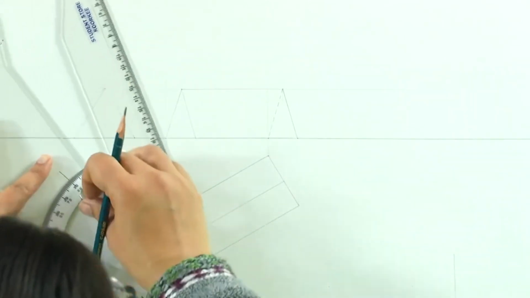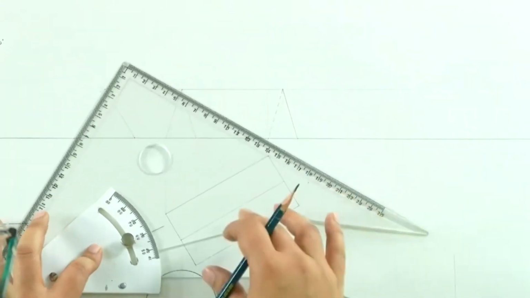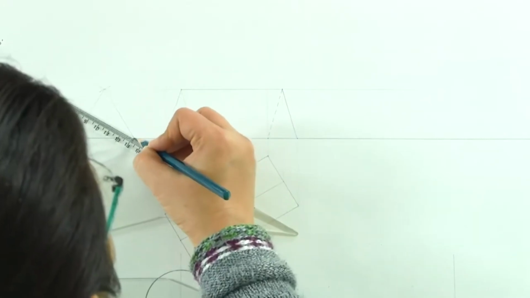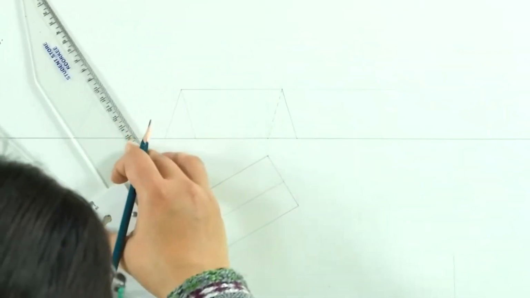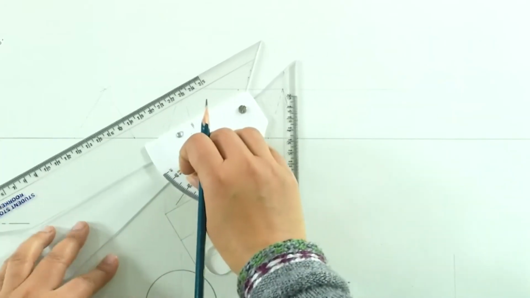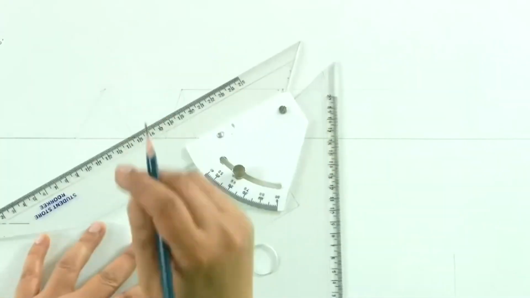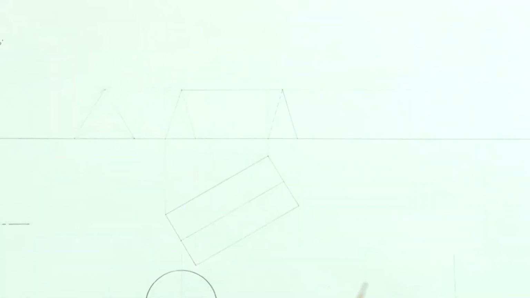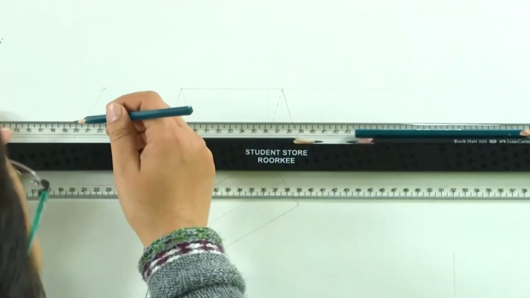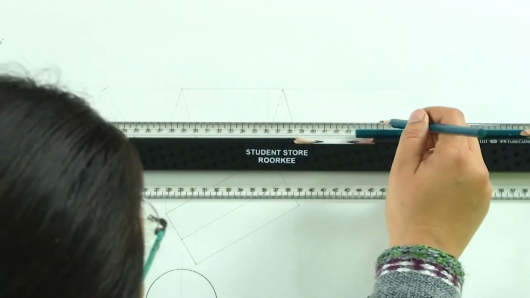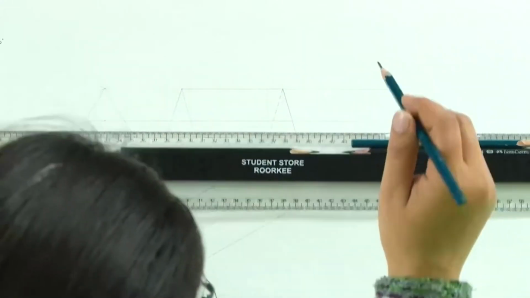So, we are assuming that it is passing through the middle of the triangular prism. So, this is the point where we will assume that the section plane is passing through.